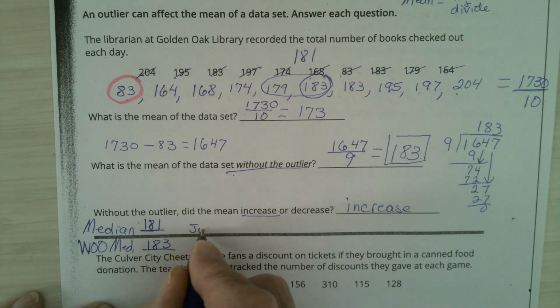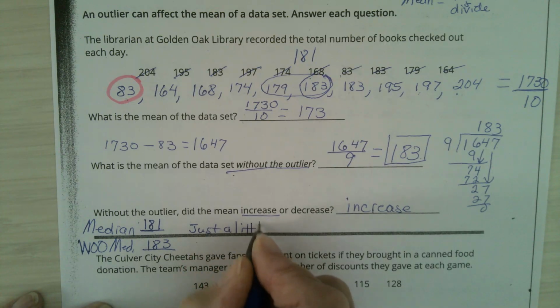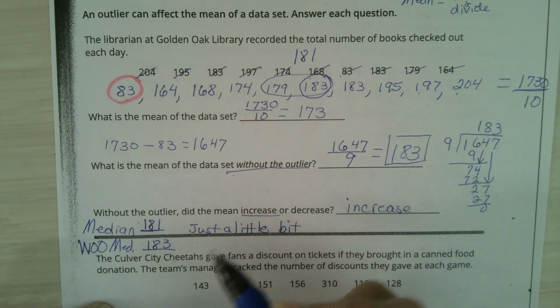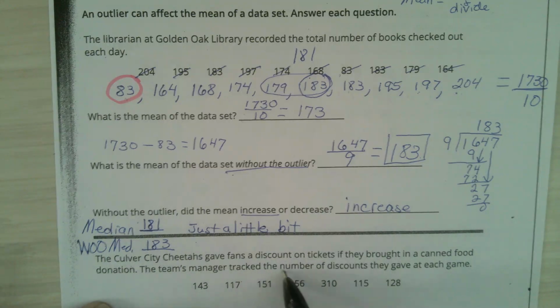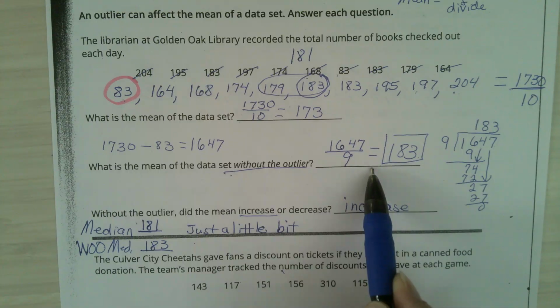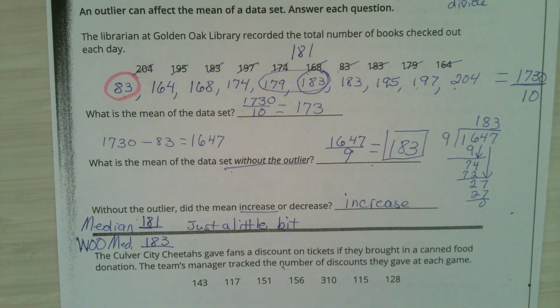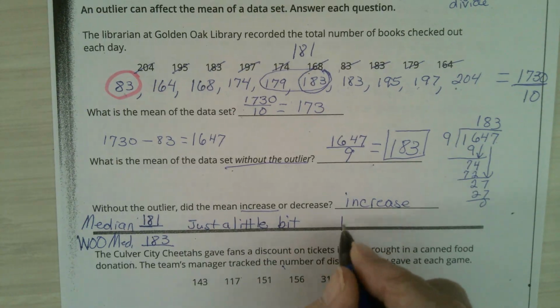So let's write that down. Just a little bit. That's one of your questions on the test. When removing the outlier, does it affect the mean or the median the most? It affects the median just a little bit. Did it affect the mean? Yeah, it changed it by 10. Do you know what it affects the most? The range. Let's talk about the range.